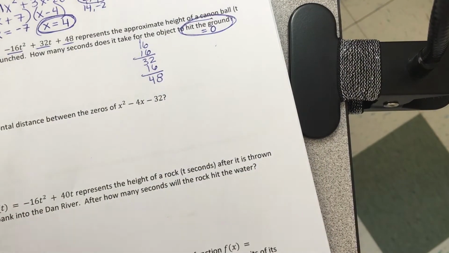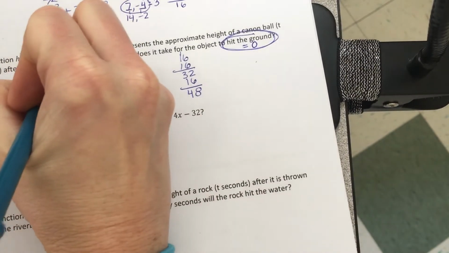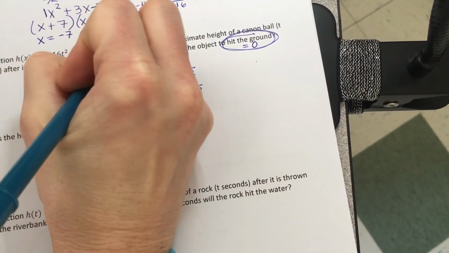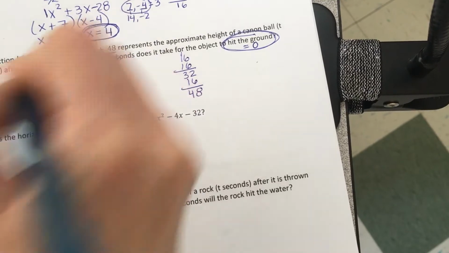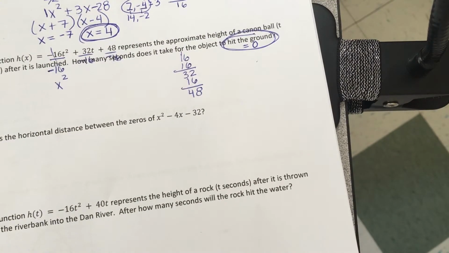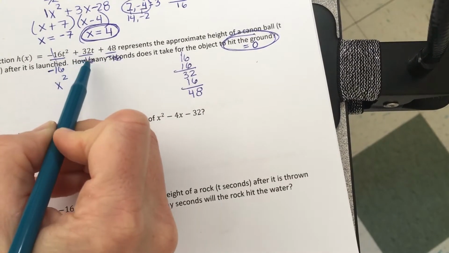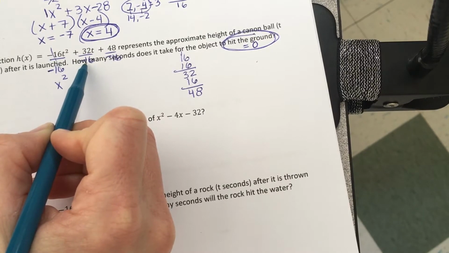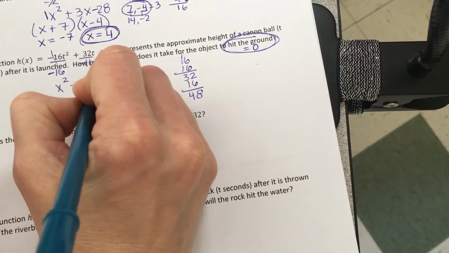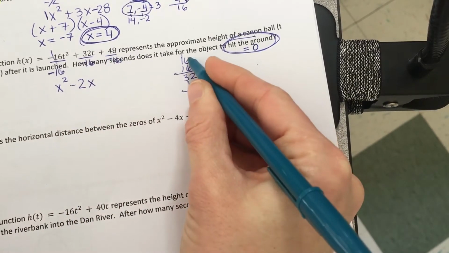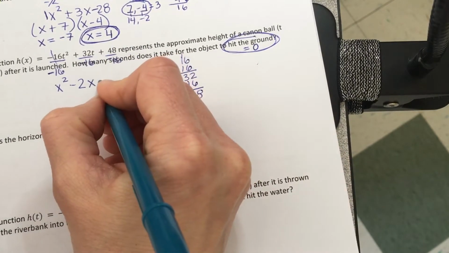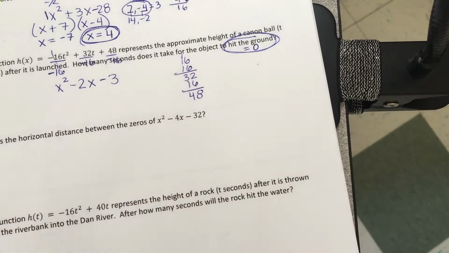Do I divide by positive 16 or negative? Negative. So you're dividing by negative 16. Those cancel. I'm just going to go ahead and write t squared. Positive 32 divided by negative 16 is negative 2, good. And then how many times did we say 16 would go into 48? 3. And that's also negative.